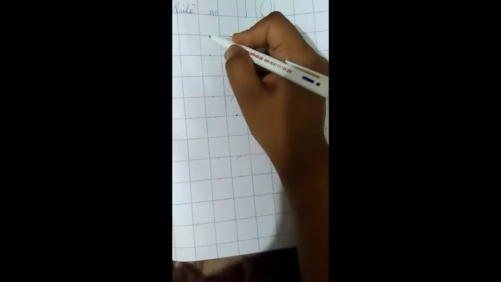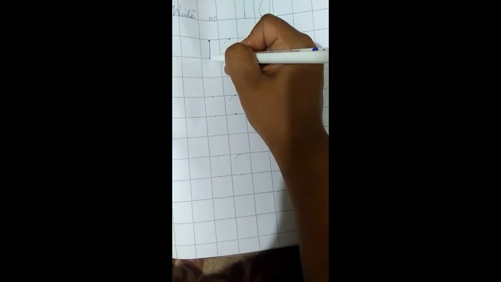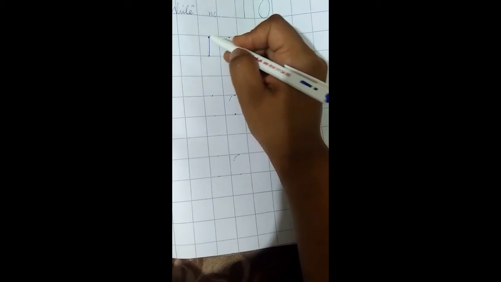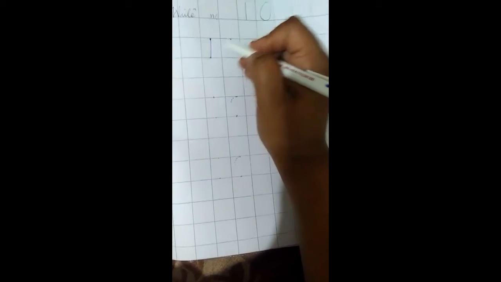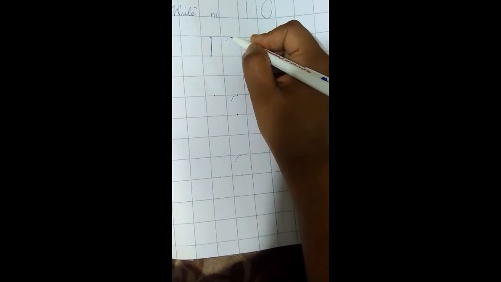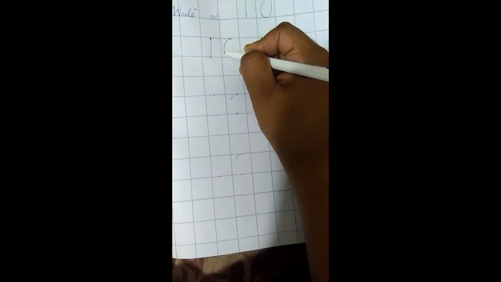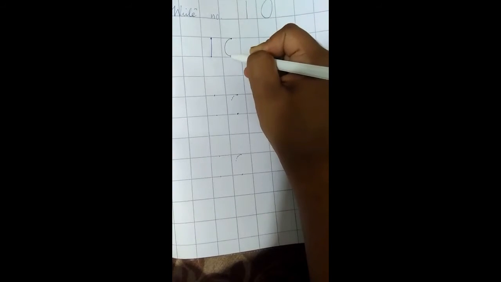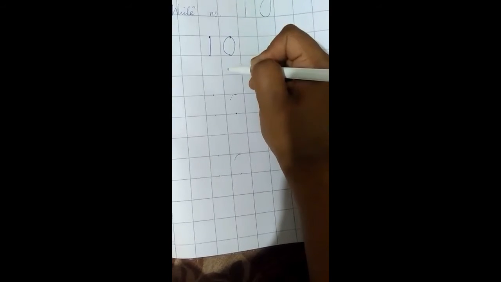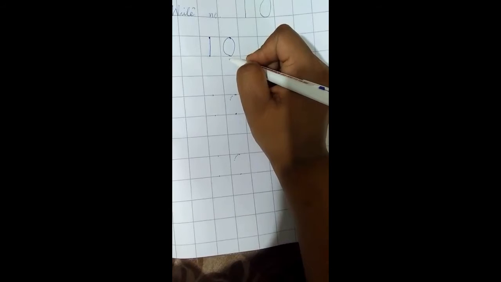What you have to do, you just start from the beginning dot and match with the ending dot like this. You have to touch the top line and bottom line. Similarly, you know how to write number 0. Start from the beginning dot like this, then go down in a round and go up and match again with the beginning dot. So it will become number 10.